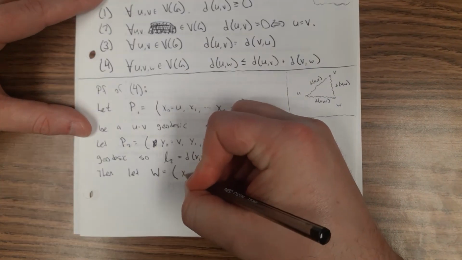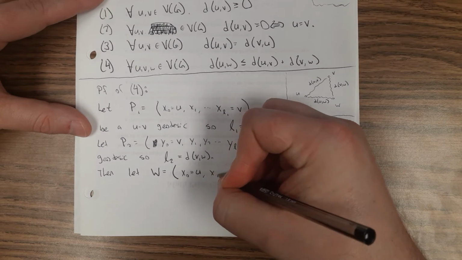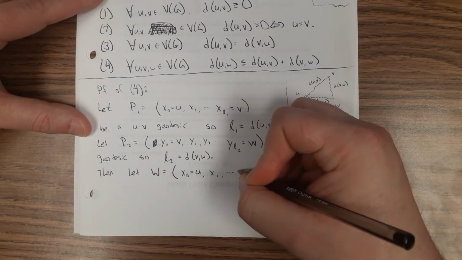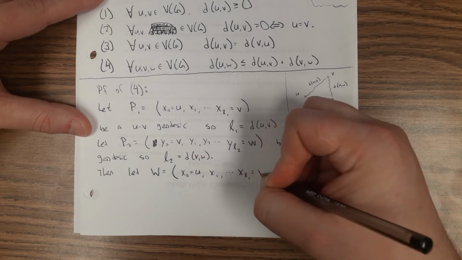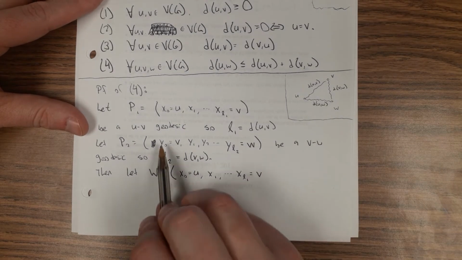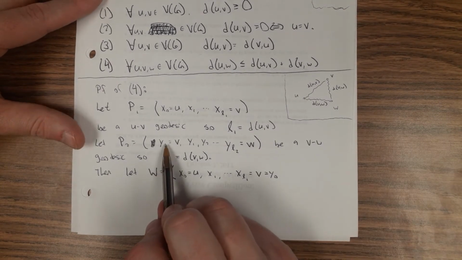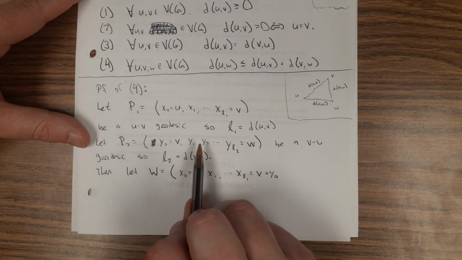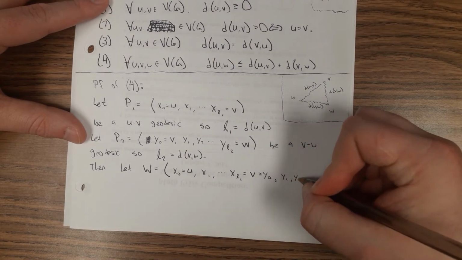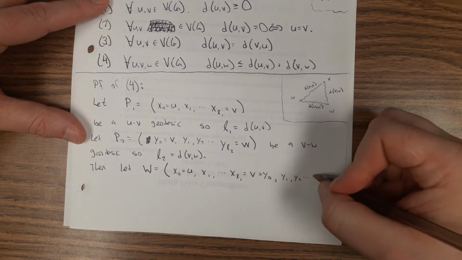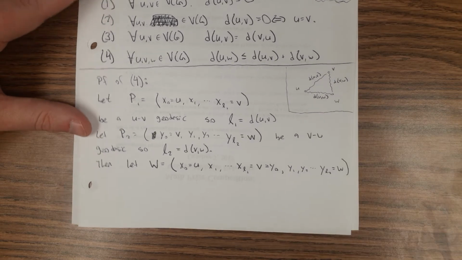So x0, which is the same as u, and then I'm going to go x1 all the way up to x sub L1, which is the same as v, which, by the way, is also the same as y0. From here, I'm going to pick up with the y's. So y1, y2, all the way up to y sub L2, which is w.